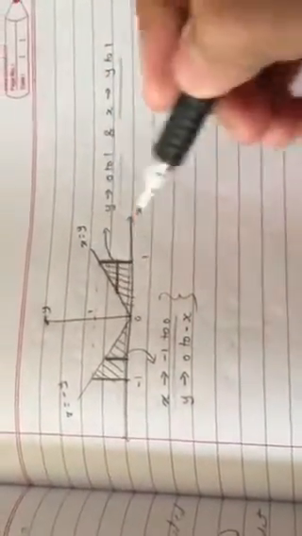The integration can be carried out either way, depending upon what type of strip you take, either vertical or horizontal, and the limits may change depending upon that. So this is all about the function that is a y square. Thank you.